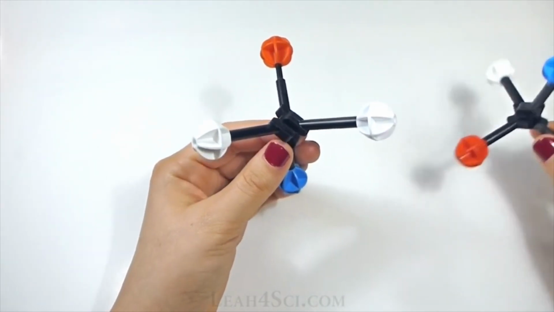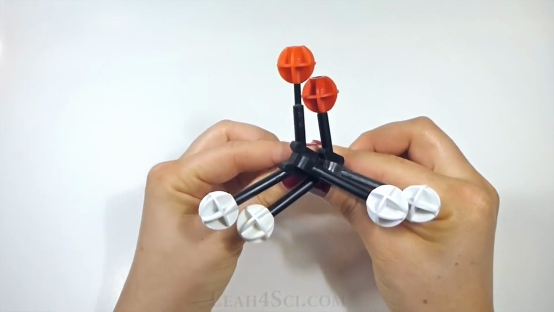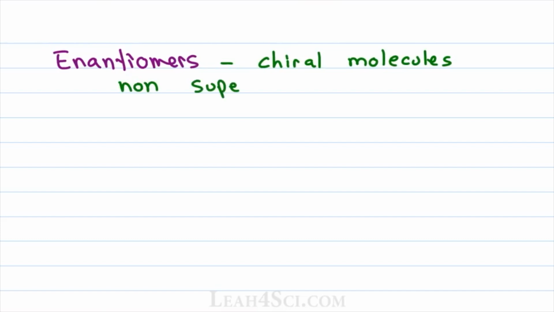And just because it's superimposable doesn't make them enantiomers, it just makes them superimposable because they're the same exact thing. If you have two molecules that are chiral, but they're opposite chirality, meaning right-handed and left-handed, then they are considered enantiomers. Enantiomers are chiral molecules that are non-superimposable because they're opposite to each other, and another common term you'll hear for this is mirror images, because one reflects into the other.